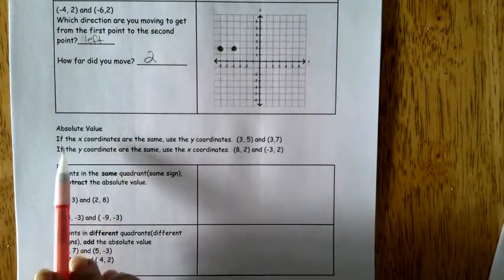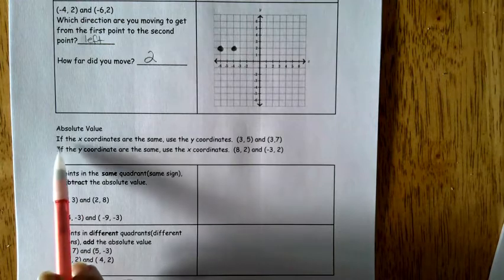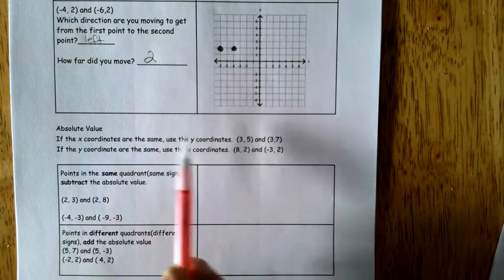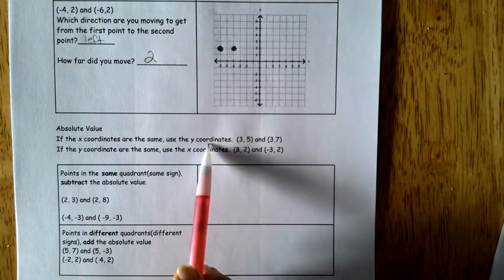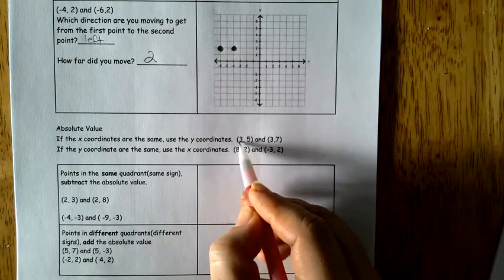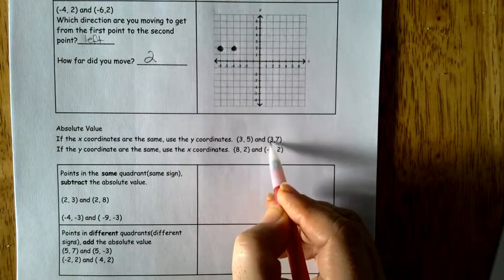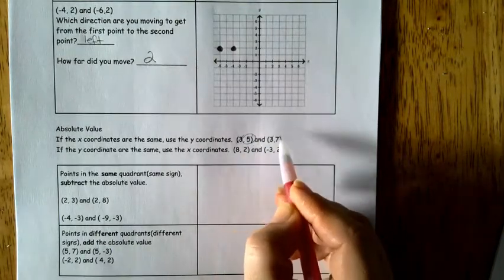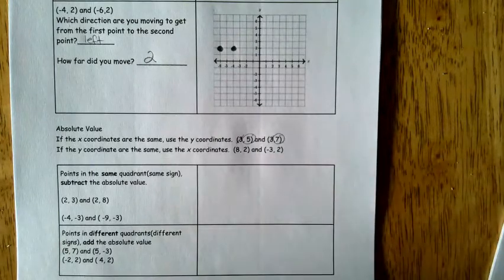Now, there is a way of figuring out distance without drawing on our coordinate grid, and that's using the absolute value. If the x coordinates are the same, we're going to be using the y coordinates. Here I have 3 and 3, my x's are the same and my y's are different. So I'm going to be focusing on my 5 and my 7.